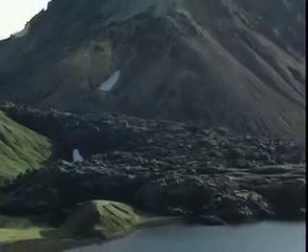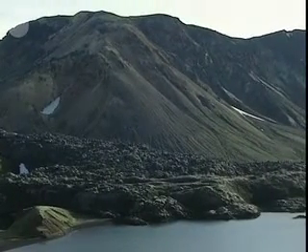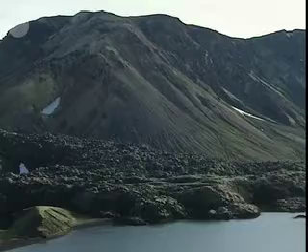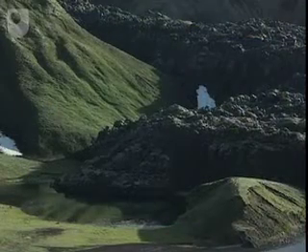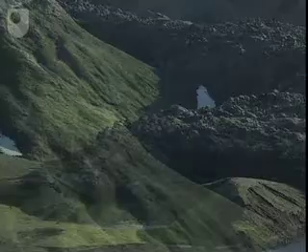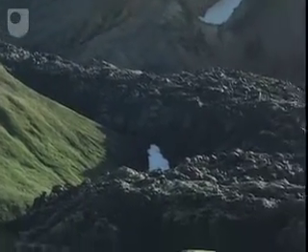Rhyolite is a rock much richer in silica than basalt, and it produces much thicker lava flows. Its importance is simply that it has different physical properties to basalt, so when basalt meets rhyolite, there are some characteristic features that can be observed in the field.